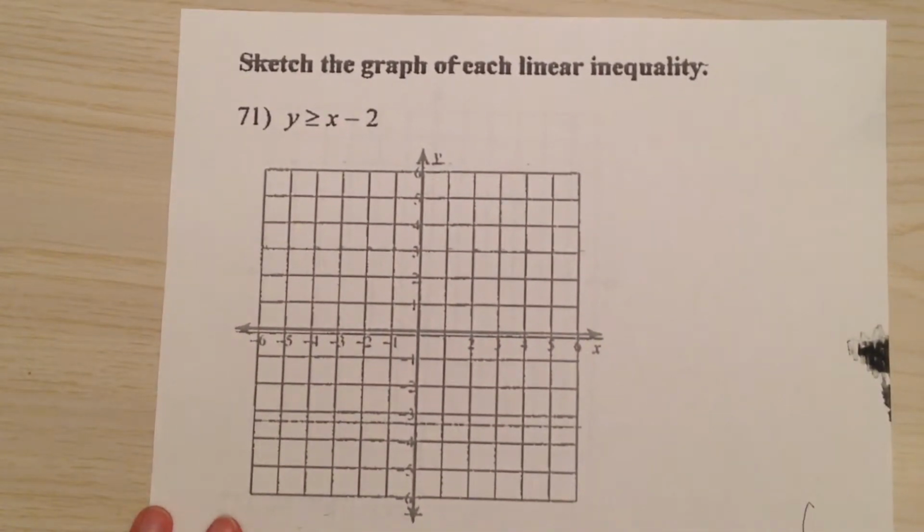All right, 2 more, and then we're done. This one is an inequality.